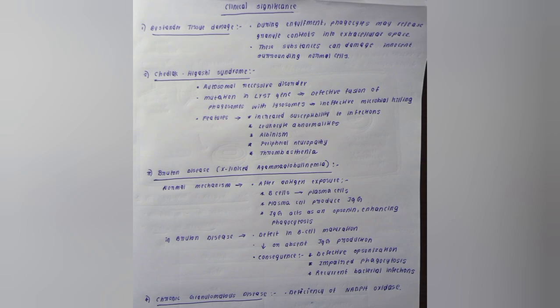But now what happens in Bruton disease? In Bruton disease, B cell maturation has a defect. Because of that, plasma cells won't be formed, and if plasma cell production is hampered, then IgG production also is hampered. So opsonin deficiency will be there. Consequences: defective opsonization, impaired phagocytosis, and recurrent bacterial infections.